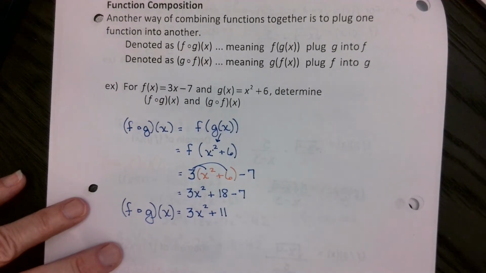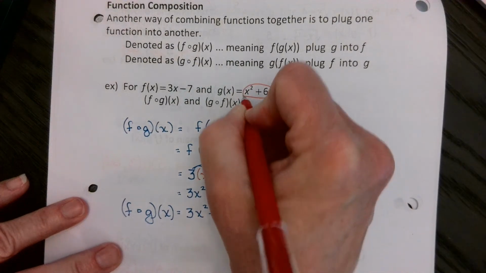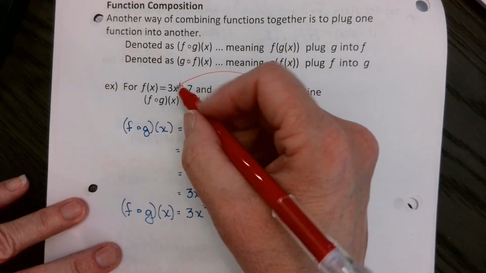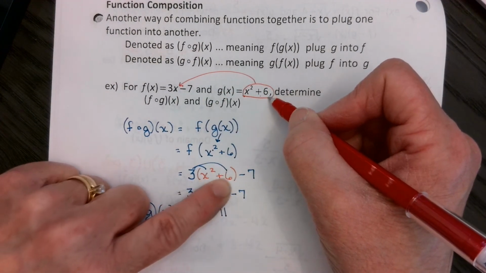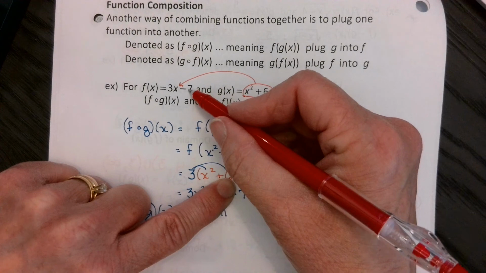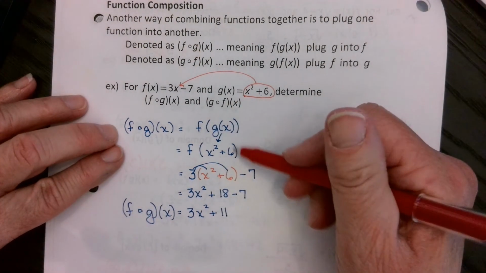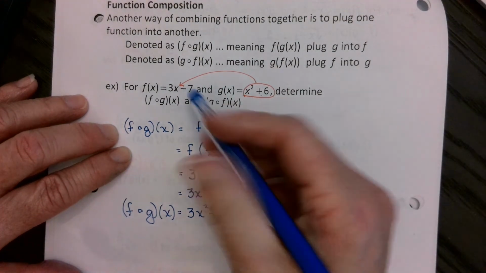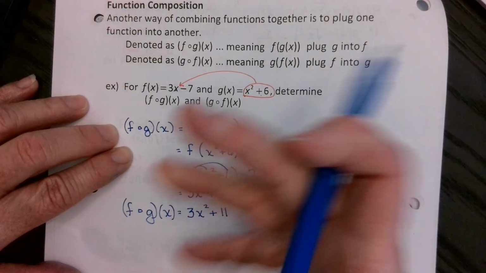In reality, what we're doing is taking this and plugging it in there. So I have 3 times x squared plus 6, minus 7. That's all we're doing. Do you have to do all this? No. That's just the mathematics way of doing it. So no, you do not have to do it that way.